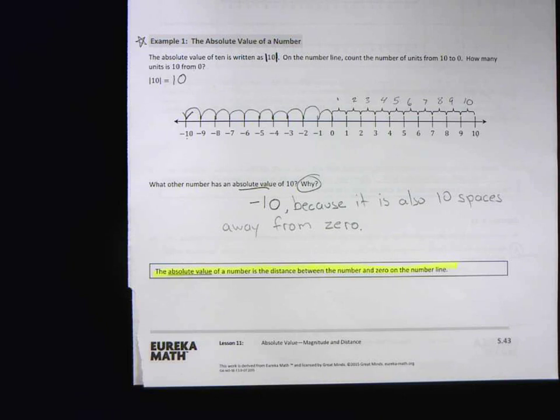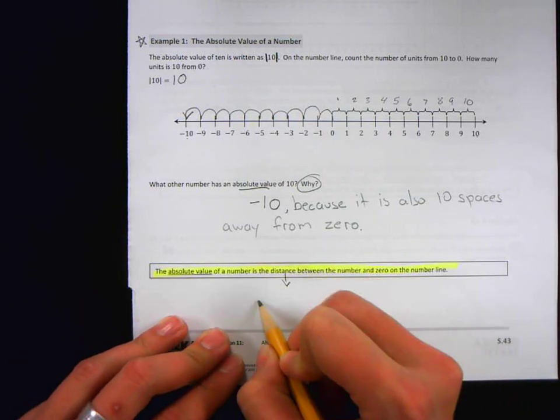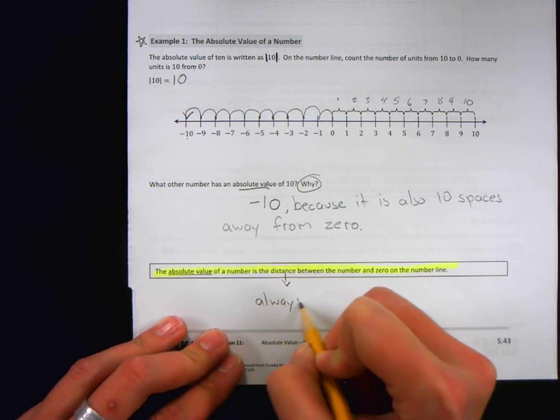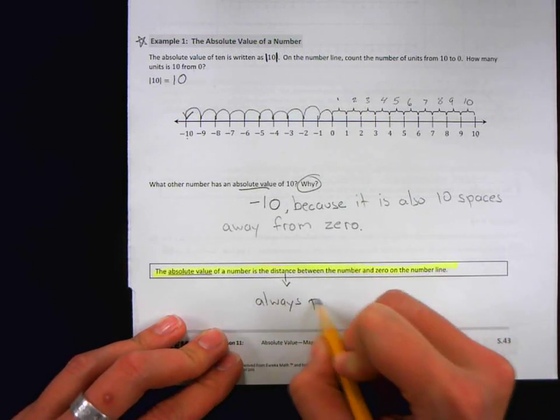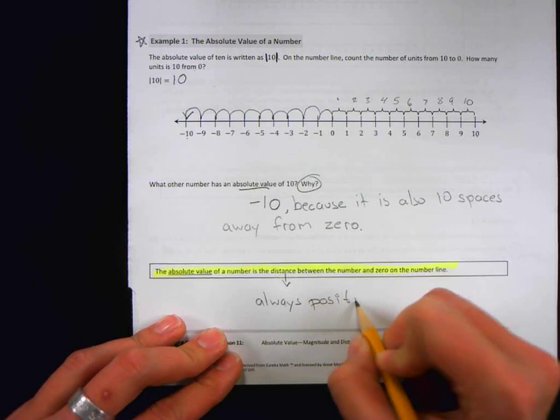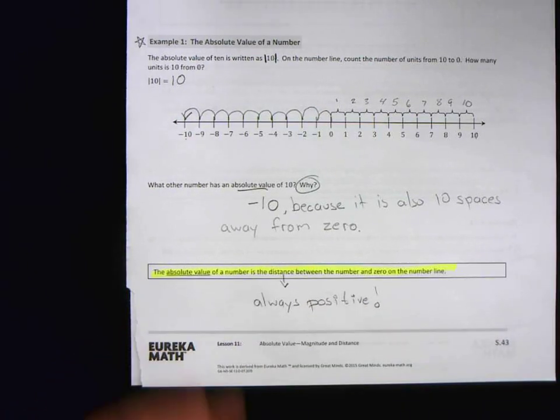And with absolute value, it talks about distance, and distance is always positive. So whenever you're asked about absolute value, it's always going to be positive. So distance is always positive. All right, let's do some examples on the next page.